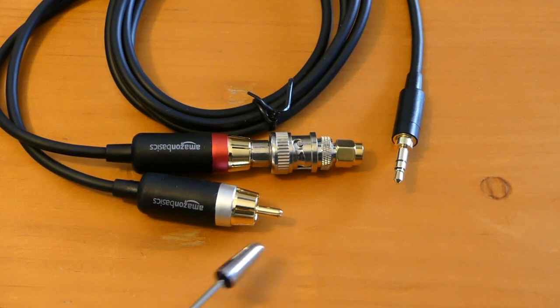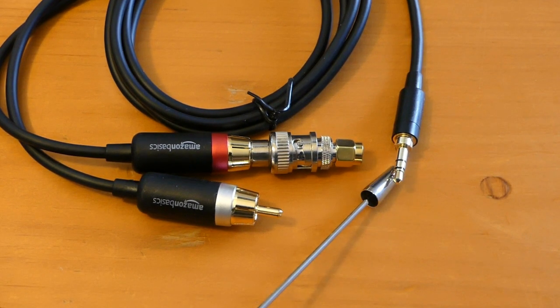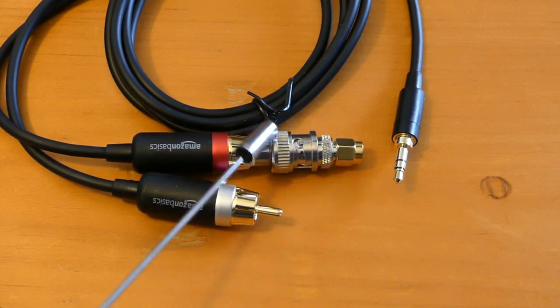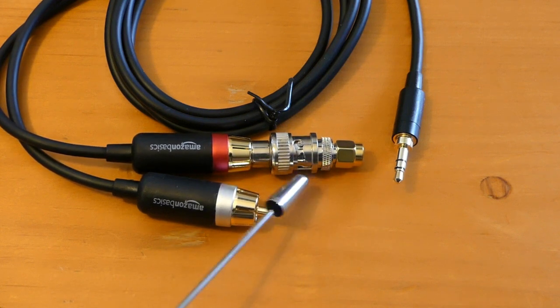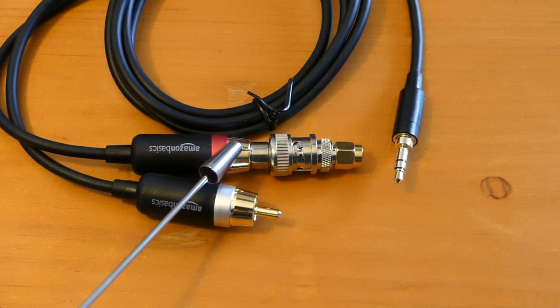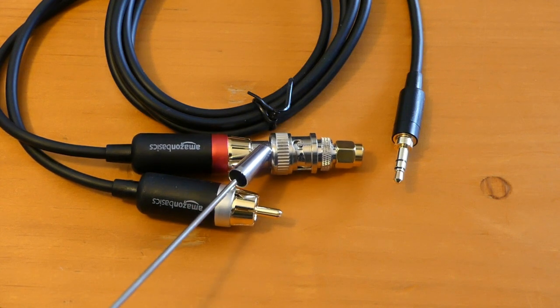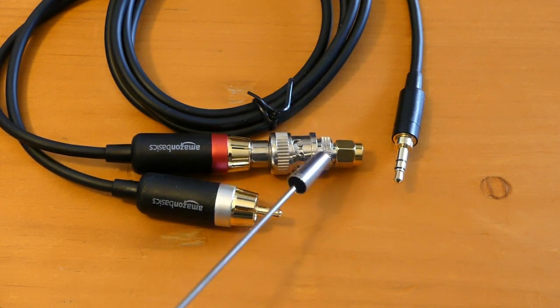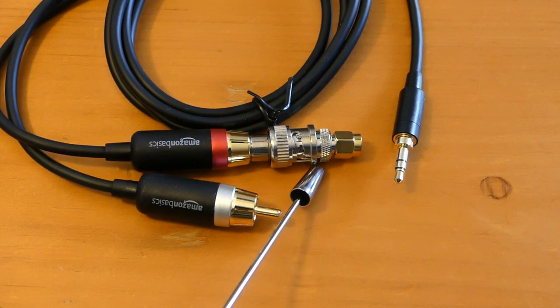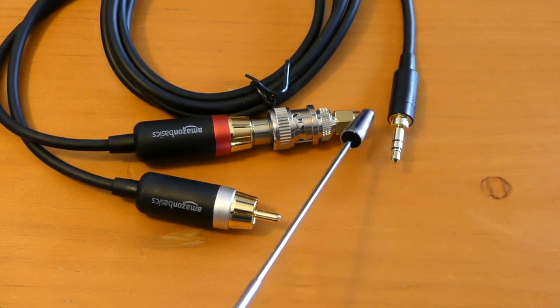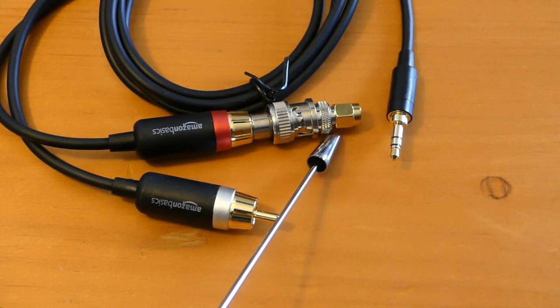Alright, here's the cable. Obviously this end goes into your smartphone, and this is the side we're going to put into the I port of the mixer. And you can see I've got the little adapters here. Again, this is RCA female to BNC male, and then there's the other adapter, which is BNC female to SMA male. And this guy will connect to that mixer.